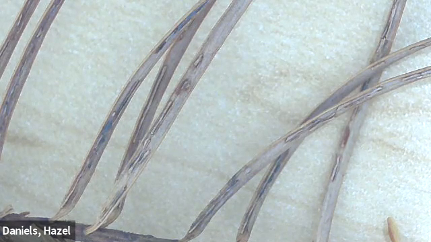So one last time, Rhabdocline pseudotsugae is the pathogen which causes the disease Douglas-fir needle blight or Douglas-fir needle cast.